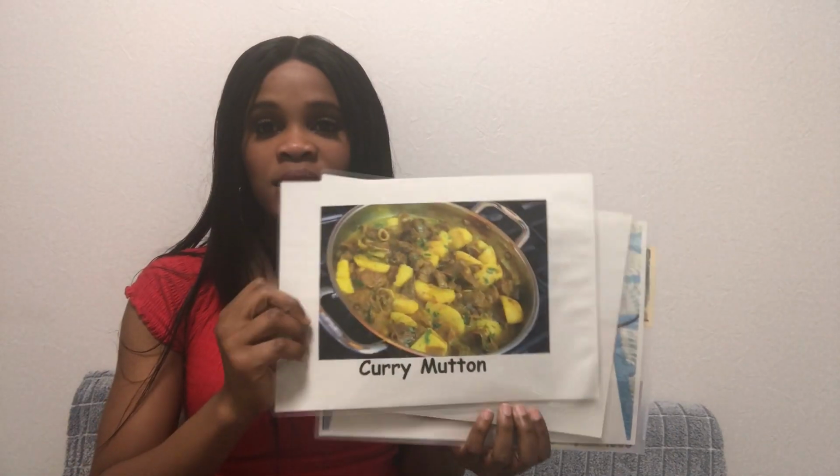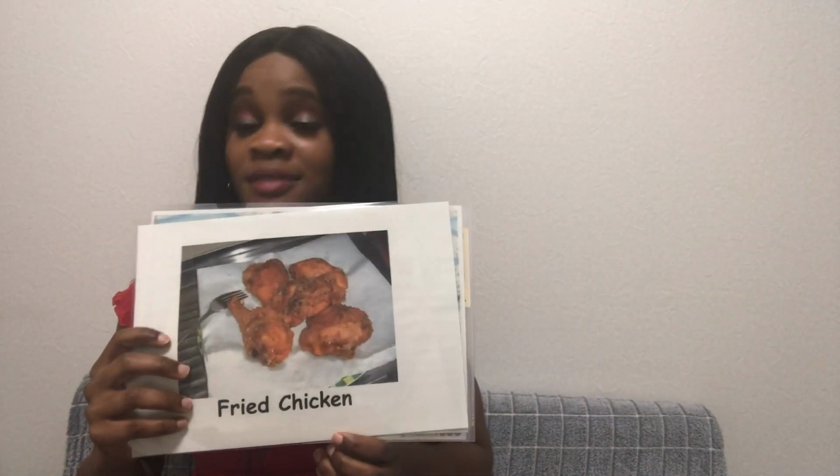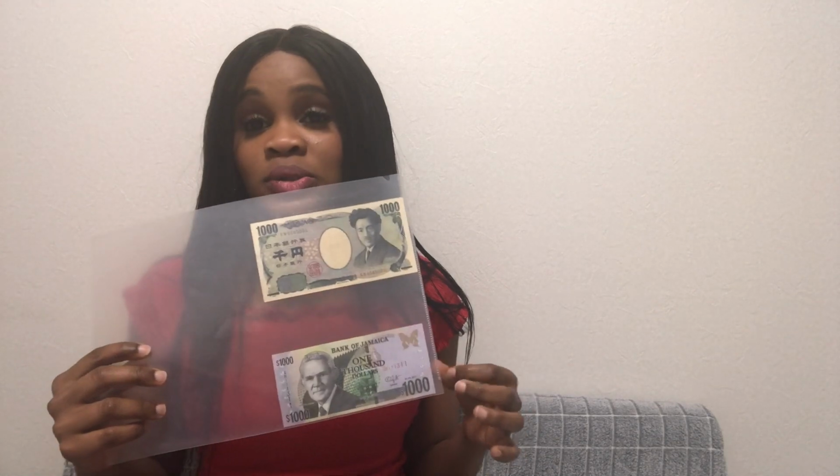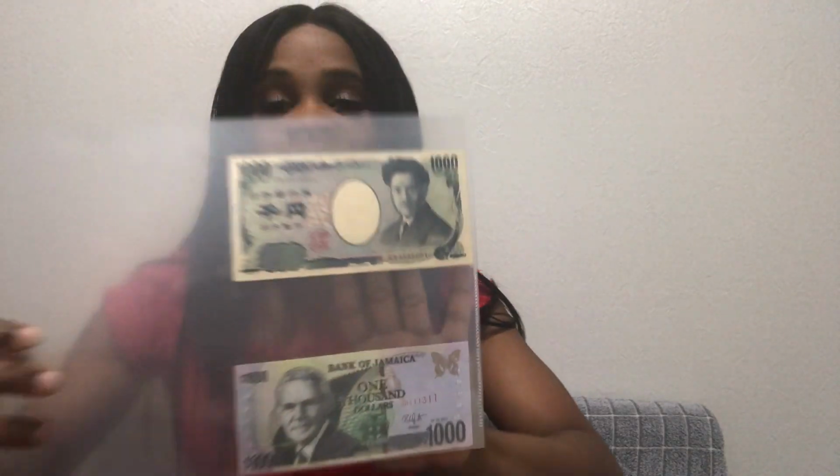Okay, so this is it. Next you can ask, okay, what's this? Fried chicken. And then jerk chicken. This is my favorite food, guys, my favorite food. I love jerk chicken. This is what gets them excited, because this is actual money. I accidentally carried Jamaican money to Japan, so I have this Jamaican $1,000 and Japanese 1,000 yen. So I just walk around the class and show them so that they can see.